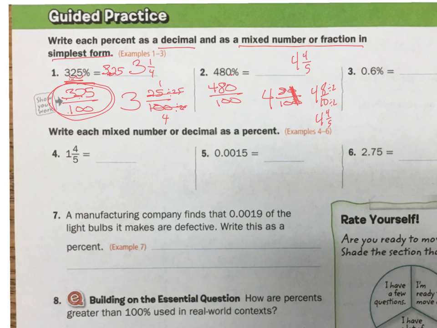This one I'm going to go right here. I'm going to go 1, 2. So my decimal is 4.80. But I actually don't need that 0. It's just 4.8. And on my calculator I would do this one, 480 divided by 100, it's going to give me 4.8. Okay. All right. Those are when the percent is way over 100%.